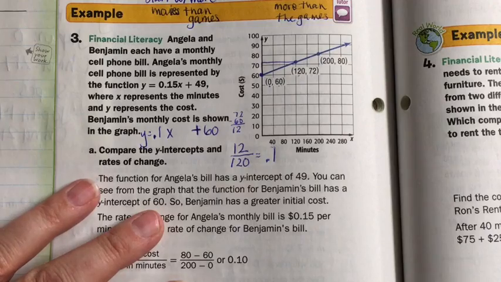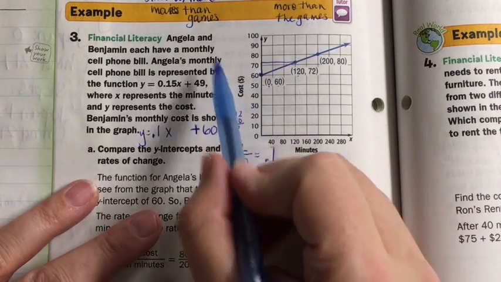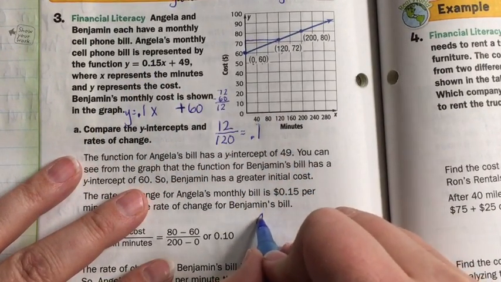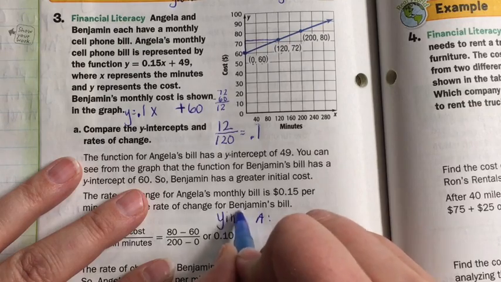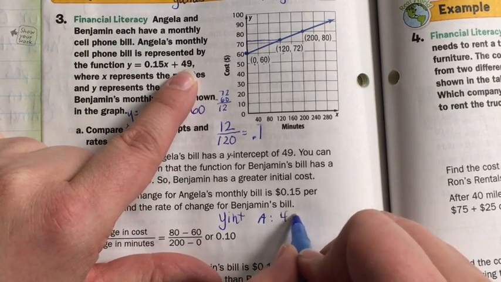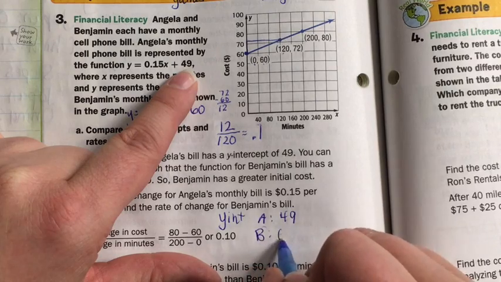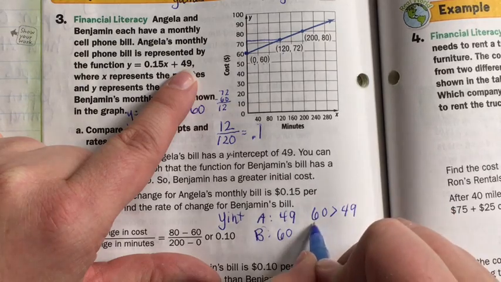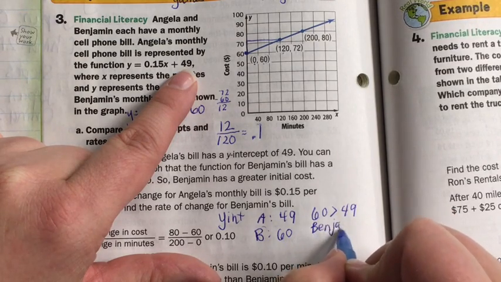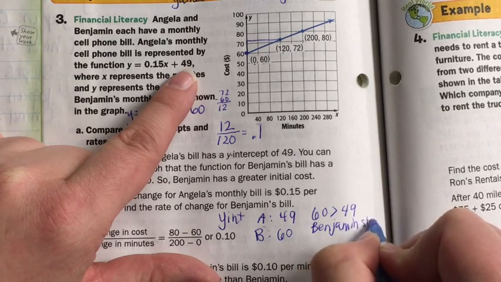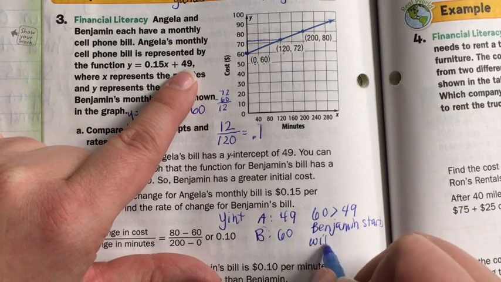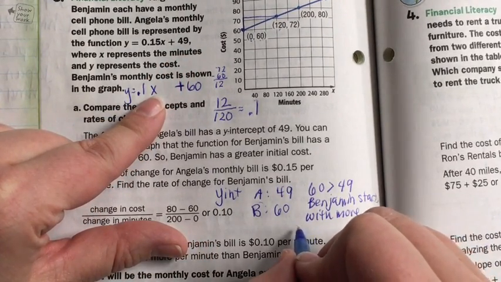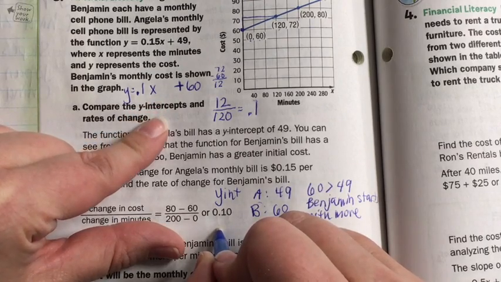We're supposed to compare the y-intercepts and rate of change. So we have Angela and Benjamin. Angela's y-intercept is 49. Benjamin's is 60. So since 60 is greater than 49, Benjamin starts with more. And now we need to do the rate of change, or the slopes, rates.